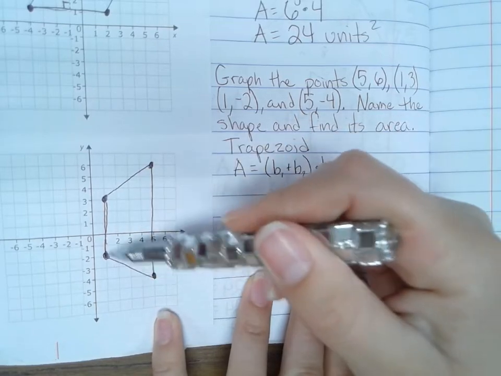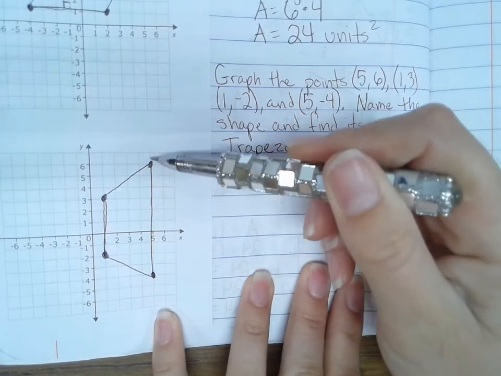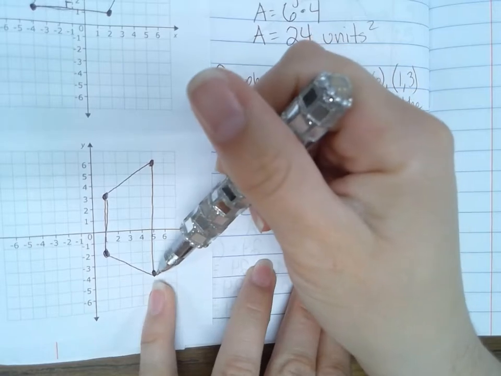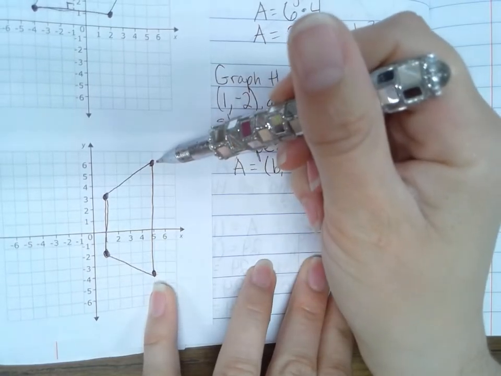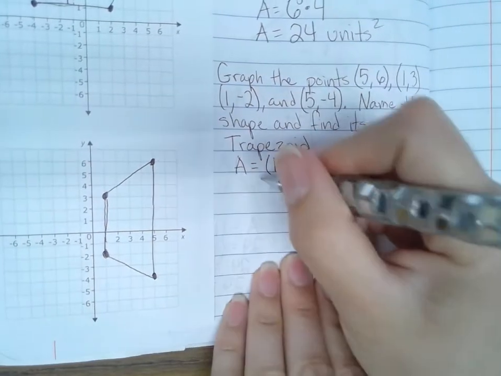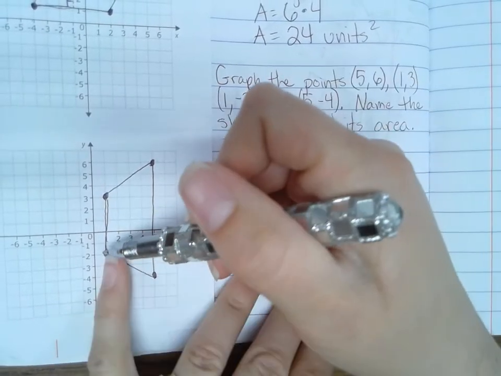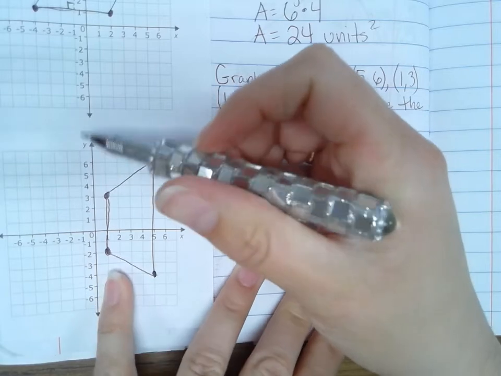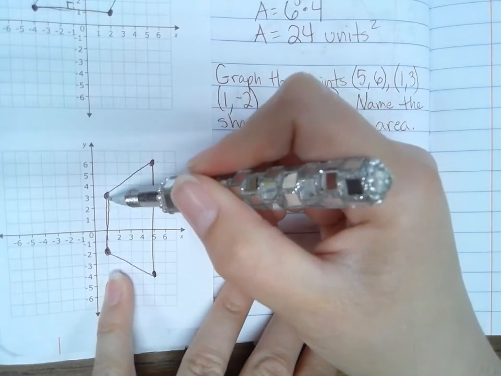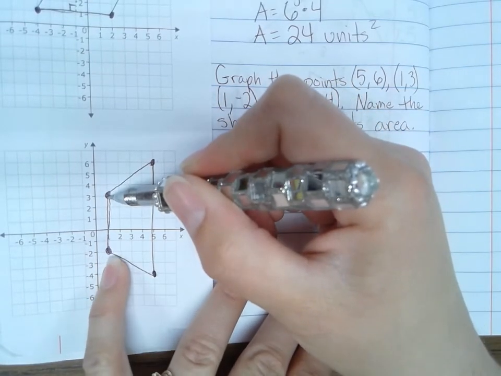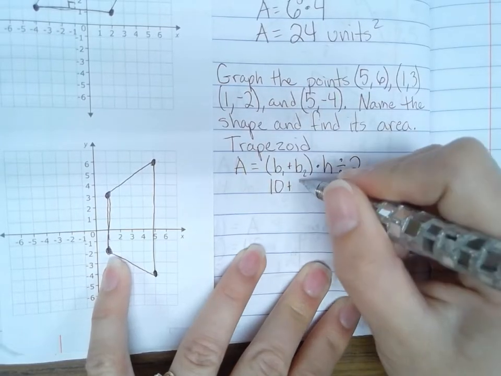The two parallel sides would be this side and this side. This one from negative 4 to positive 6, that is a distance of 10. So one of the bases is 10 plus negative 2 up to positive 3. That is 5.